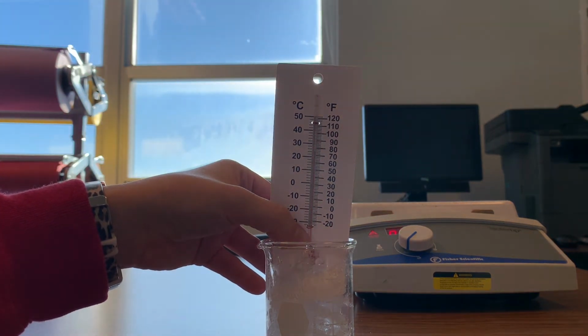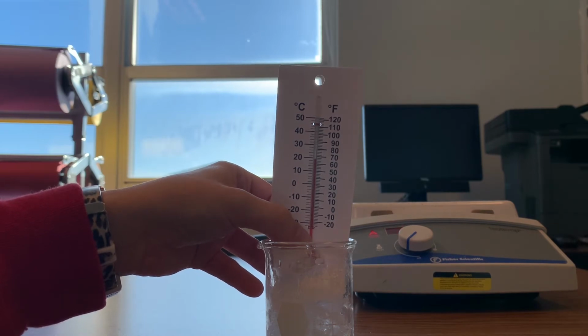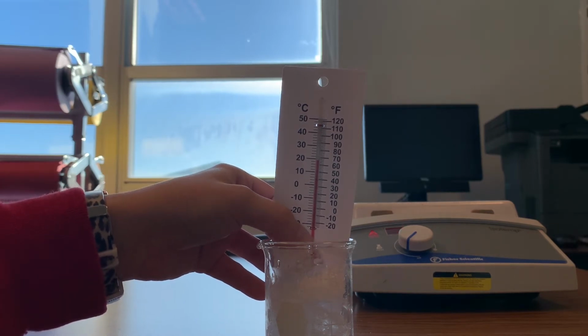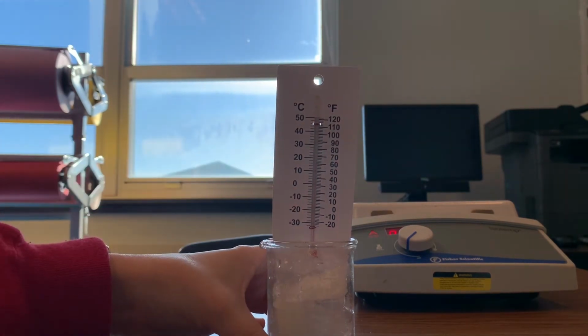I can already see the little red line on my thermometer dropping down lower. It started at 80, but I know that since I have ice, it's much colder than that. We'll just give it a minute.